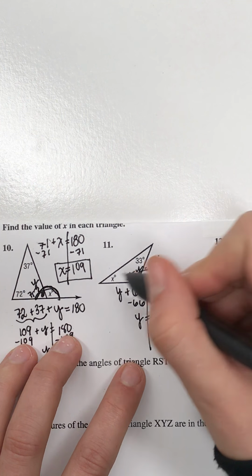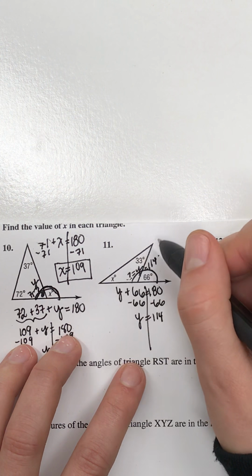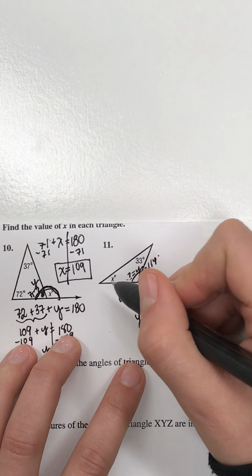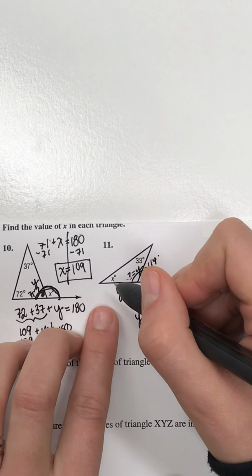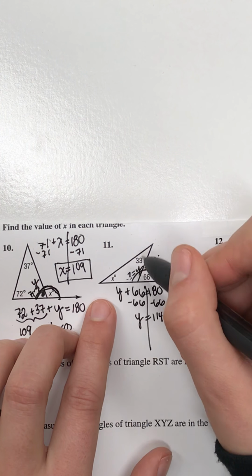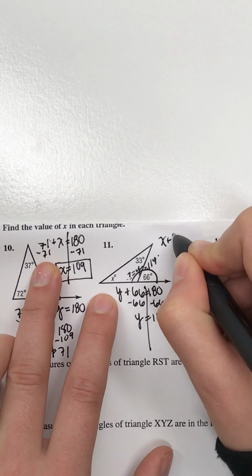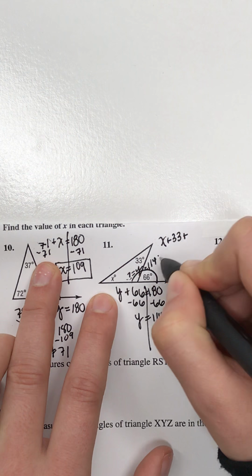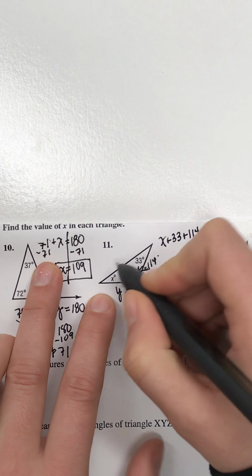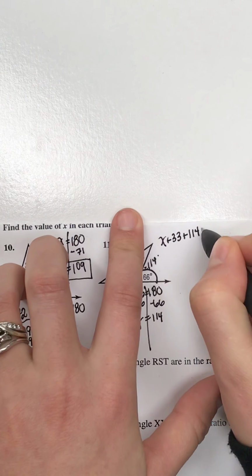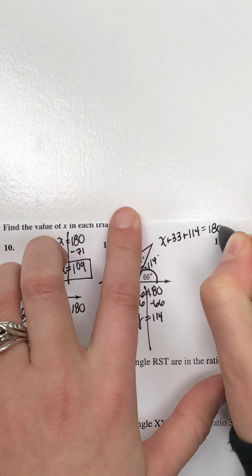But I don't need to find y, I actually need to find x. So I'm going to use the fact that a triangle has 180 degrees. I'm going to create another equation where I add each angle up. So I'm going to take x plus 33 plus 114, and only add up the angles that are inside the triangle because that's what is equal to 180.